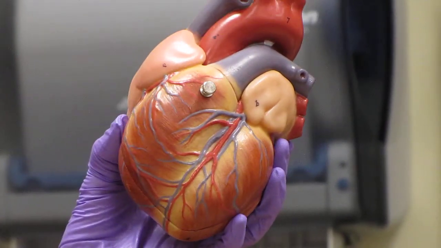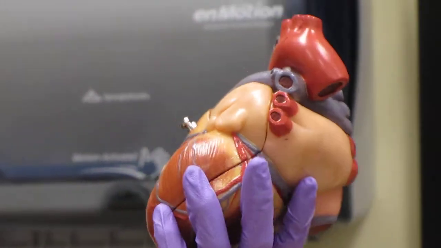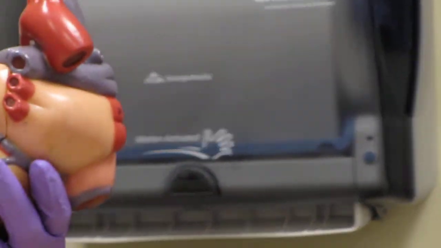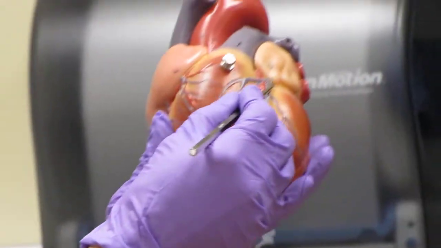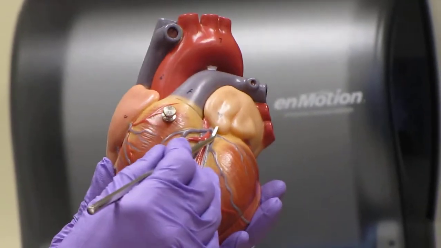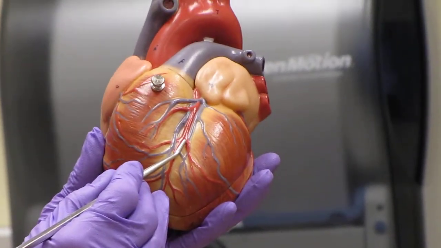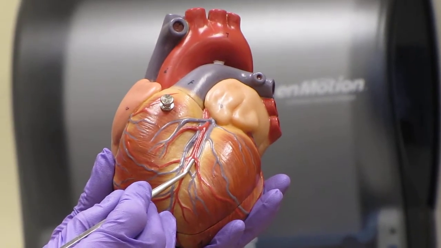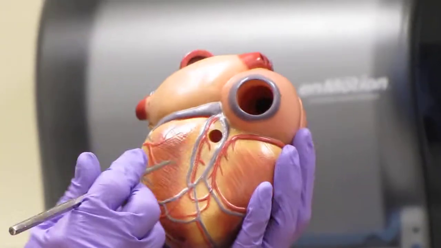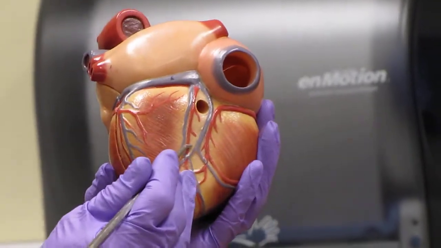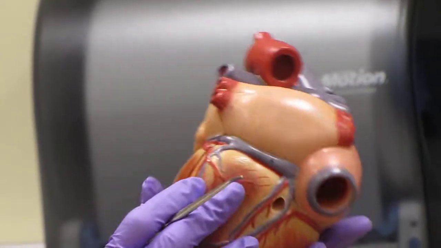So coronary arteries. Then if we look more specifically at our coronary circulation, we can see this blood vessel, that's called the anterior interventricular artery. What should we call this one in the back? Posterior. The posterior interventricular artery.